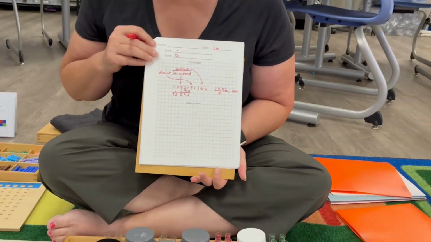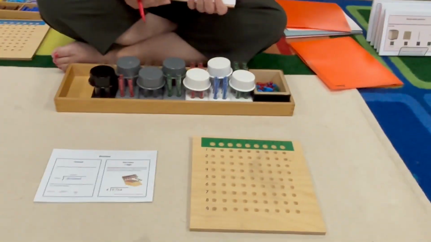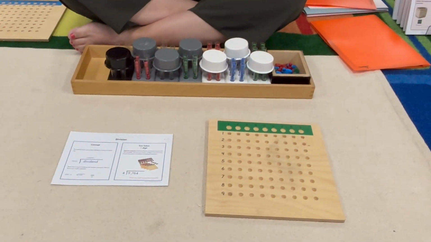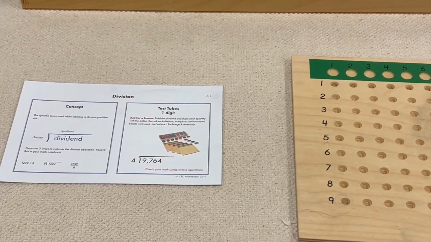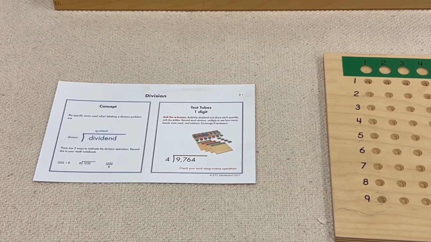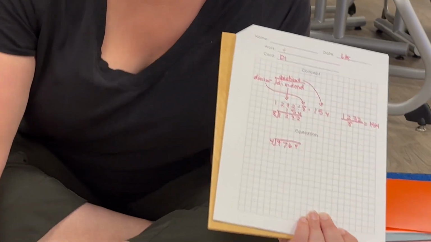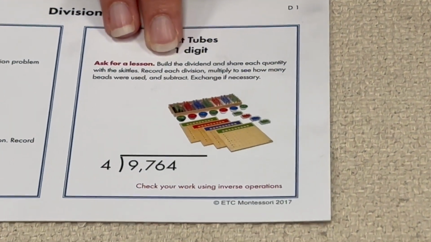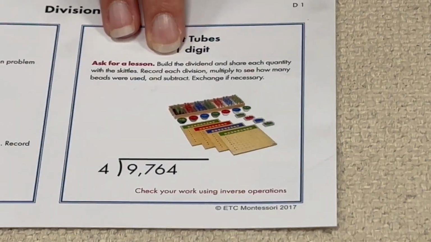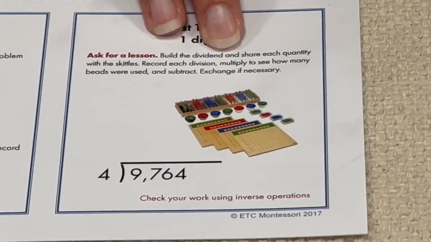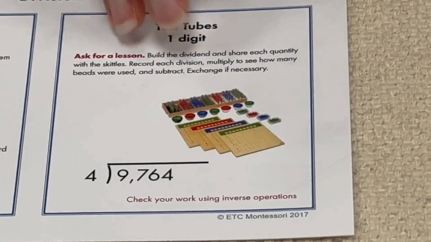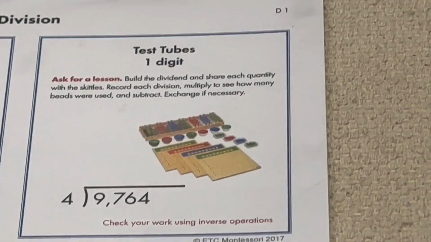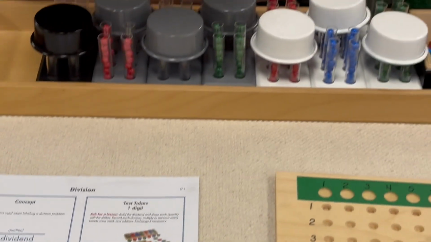All right. So our first problem that we are going to do is 9,764 divided by 4. And if we look at the instructions here, it says, as for a lesson, build the dividend and share each quantity with the Skittles. Record each division, multiply to see how many beads were used, and subtract. Exchange if necessary. So here they're already writing out the steps according to this card.